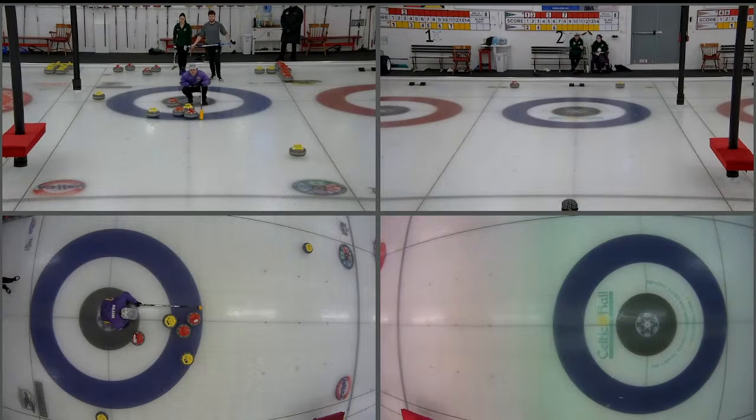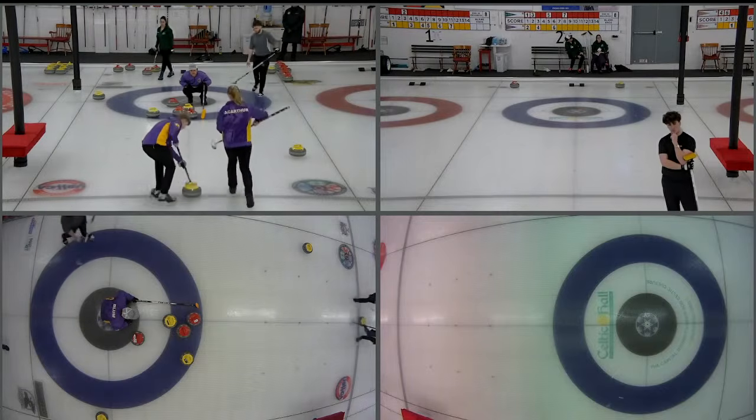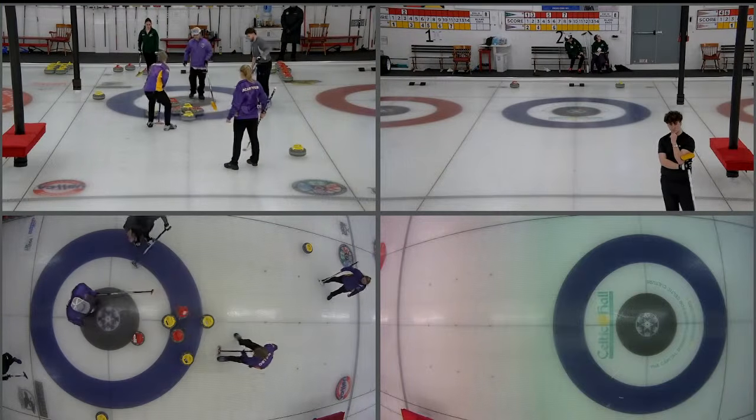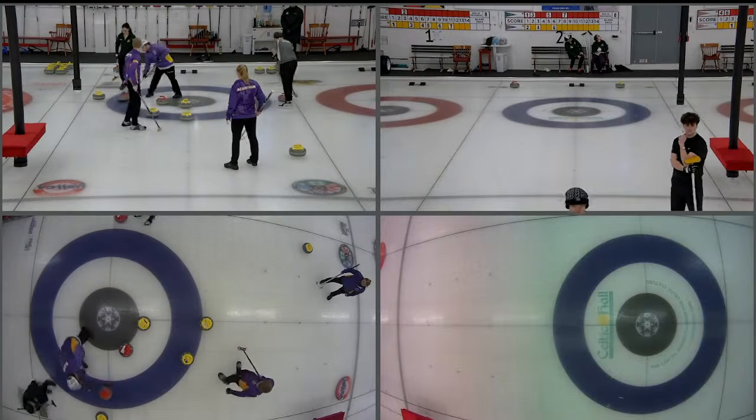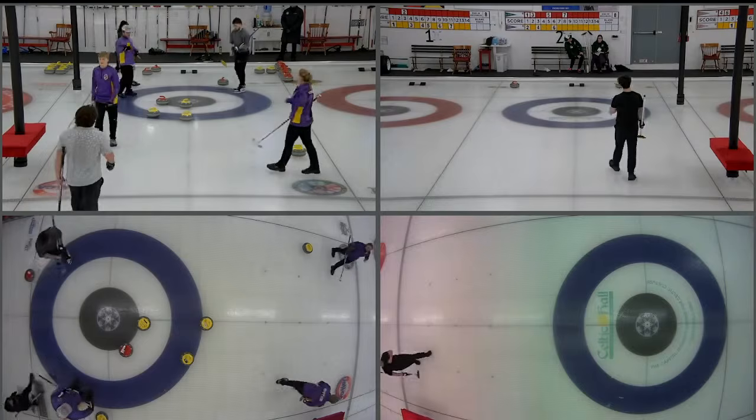Big weight. Right on the center line. It's a good sweep holding it. It is nose. It did touch the shot rock and move it out. It got the double. And it is biting.